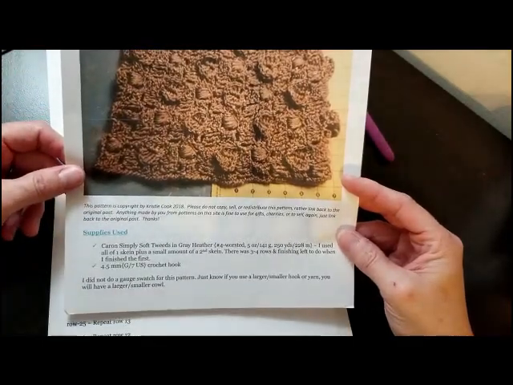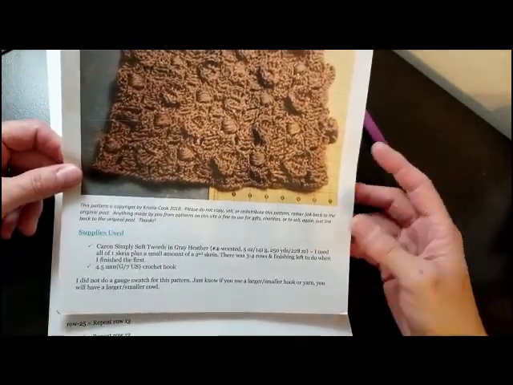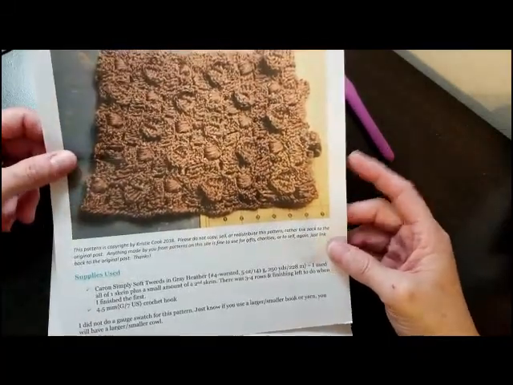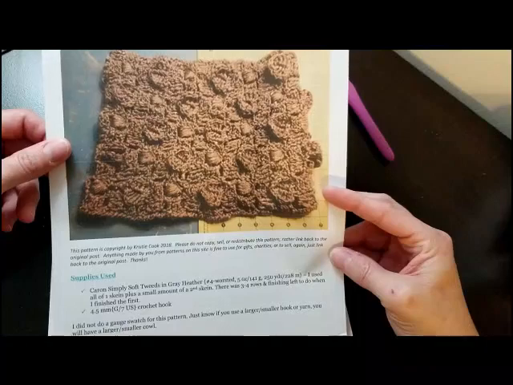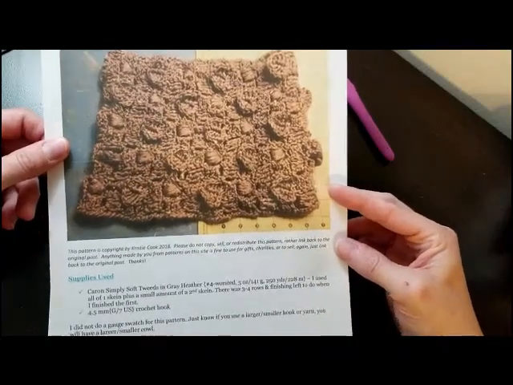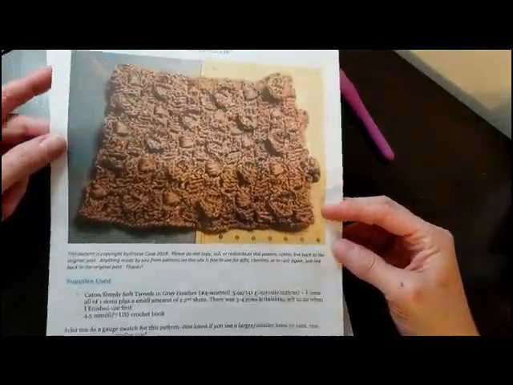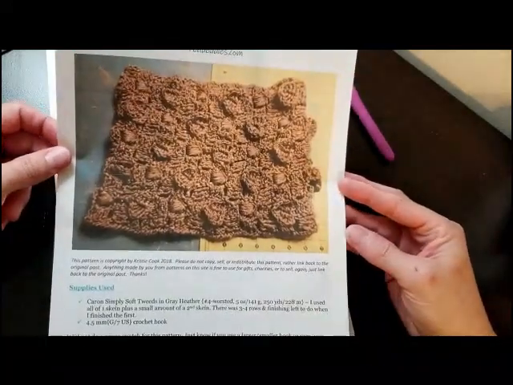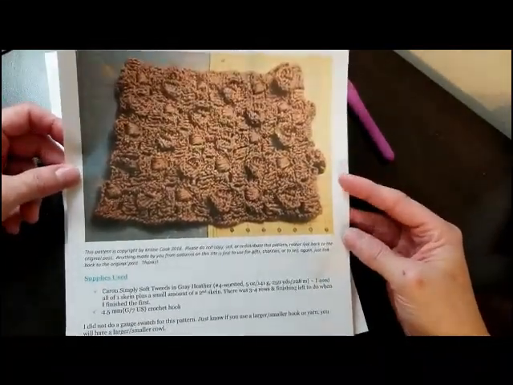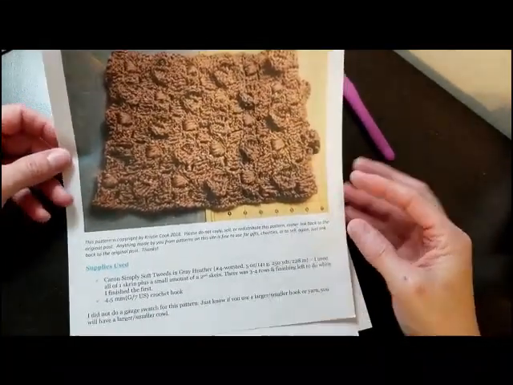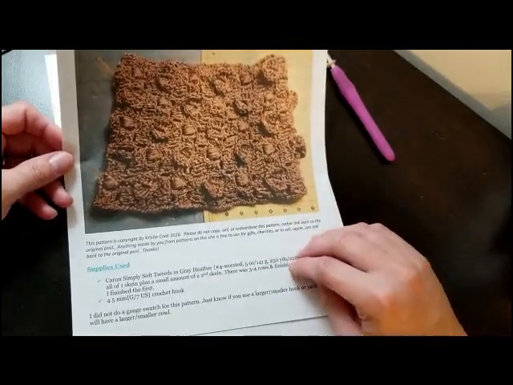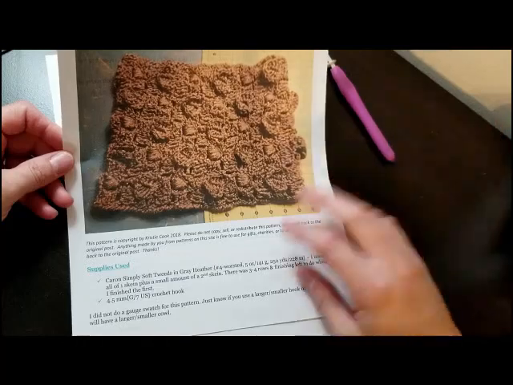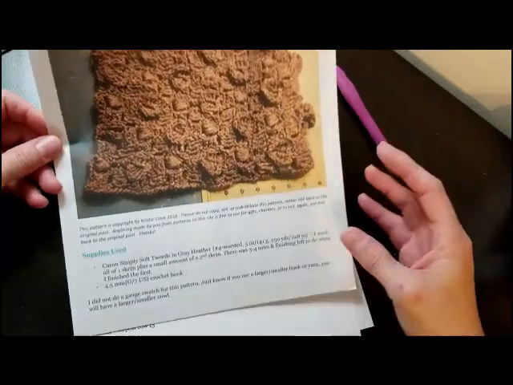Please do not copy, sell, or redistribute the pattern. Rather, link back to the original post. That's just a common courtesy thing. If you promote the pattern as your own and it was somebody else's, that is plagiarism. But anyway, I'm sure all of y'all know that. But I don't mind with any of my patterns if you use them to make gifts, charities, or sell what you make. I would just appreciate it if you let people know where the pattern came from.